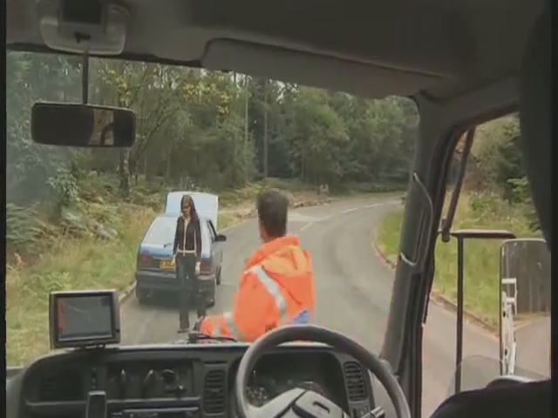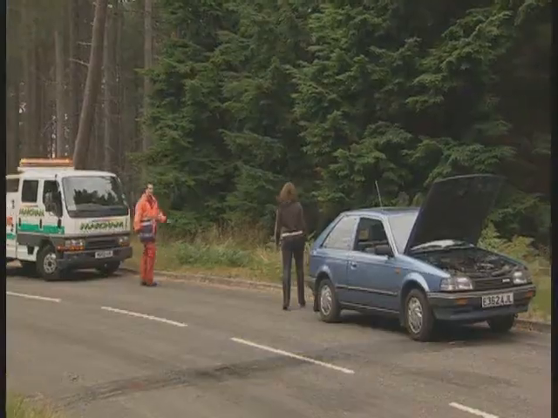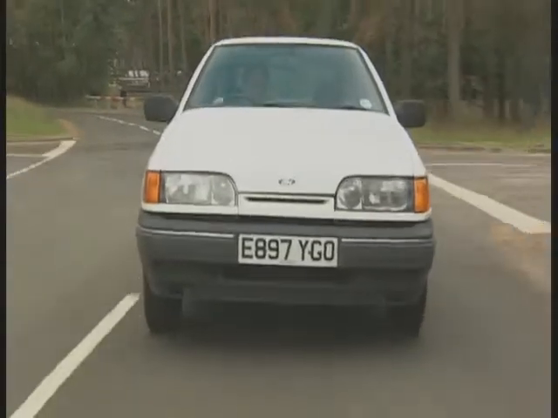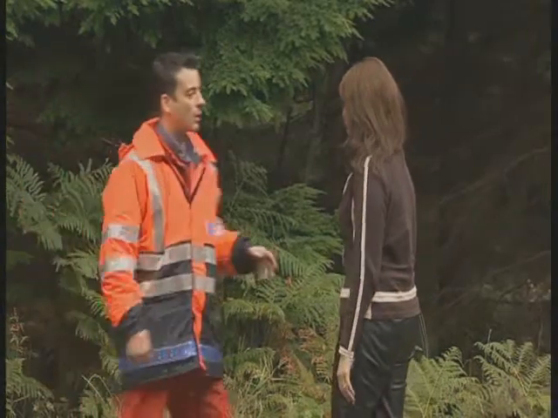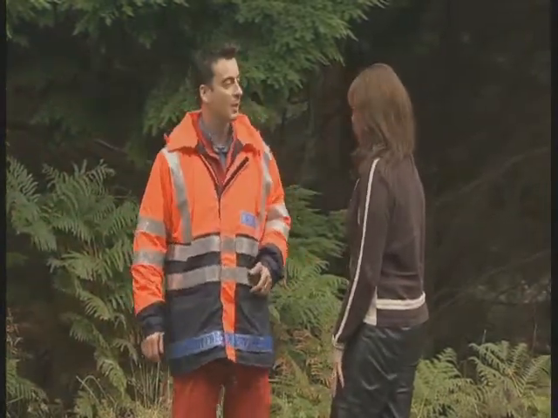Better not to stand in the middle of the road. It's safer to stand on the curb. I'll have a look at the car, and if it's not repairable, I'll move it. Okay?